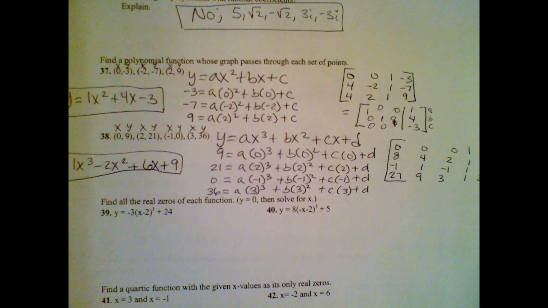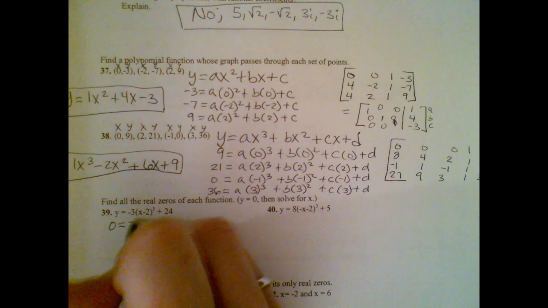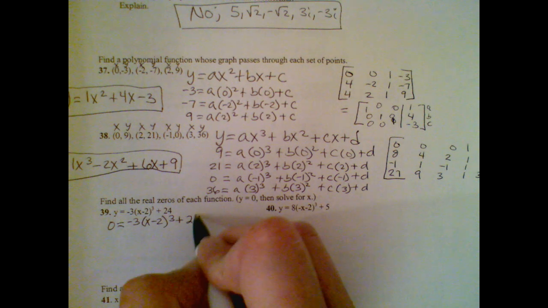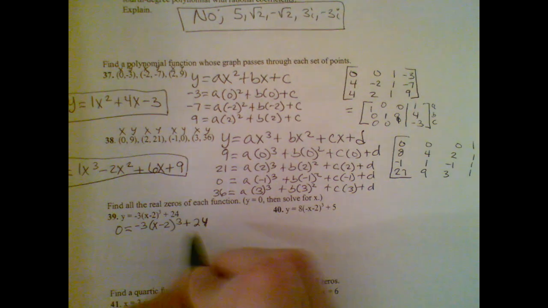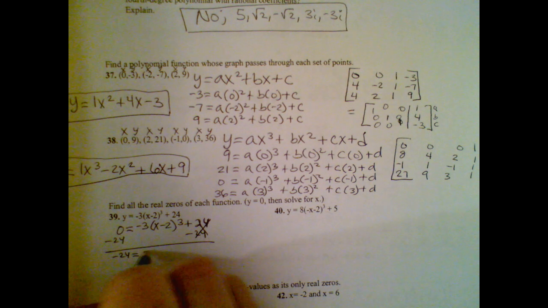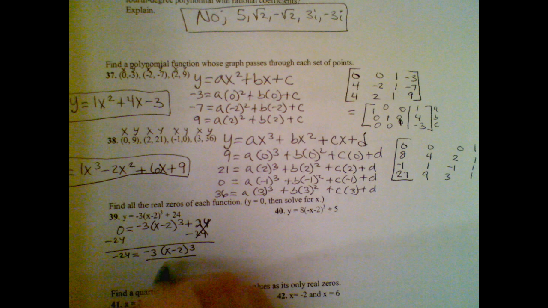Alrighty, for this next one, it says find all the real zeros of each function. Notice for this one, there's just one x, so we could go ahead and solve for it. Wherever the solutions are, wherever they cross the x-axis, what all those have in common is the y value is 0. So we could go ahead and just plug in 0 for y, and then algebraically get the x by itself, so move everything over to the other side. So if we do that, we minus the 24. Divide by -3.